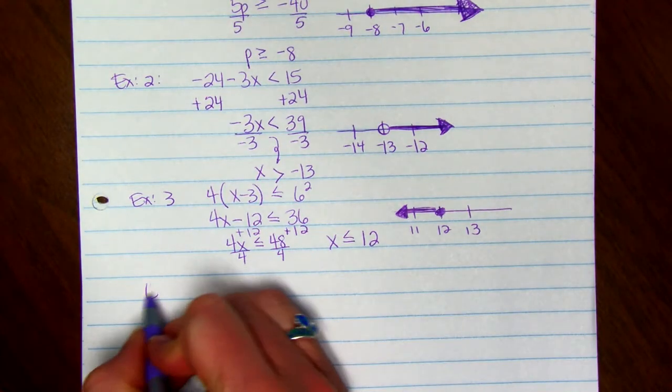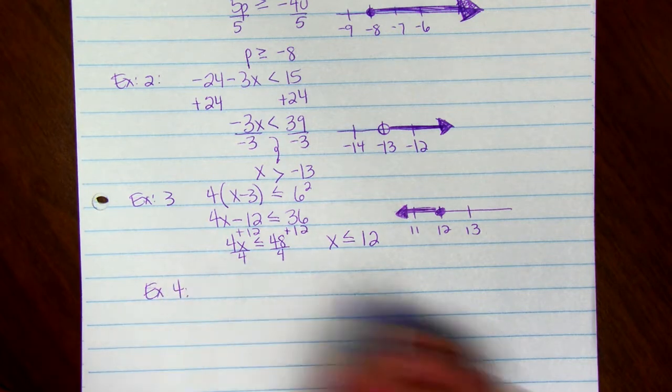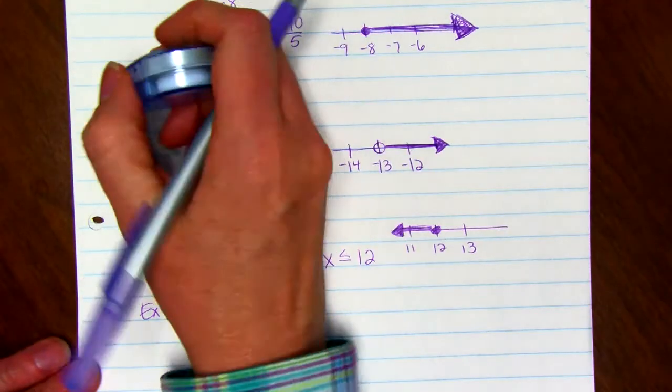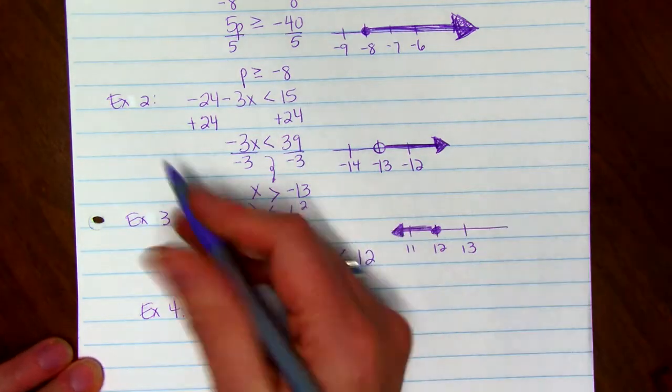Okay, one more example. Example 4. Why do I keep putting these colons in here? That doesn't go there. There we go, fix that up.